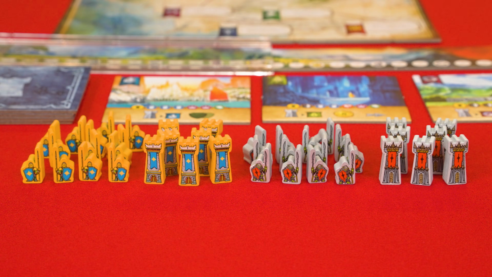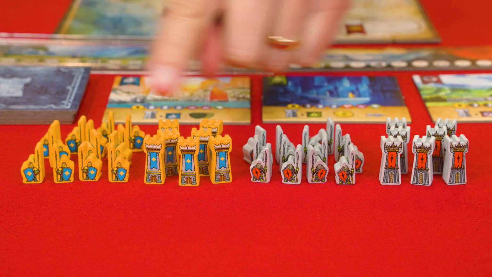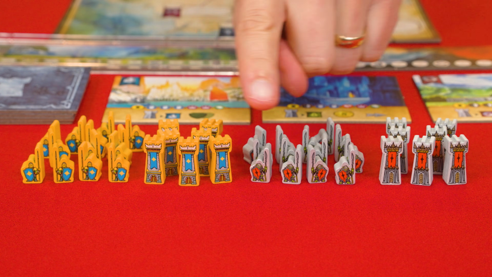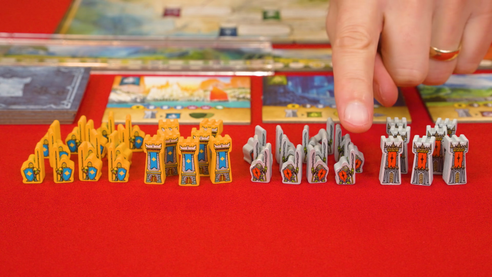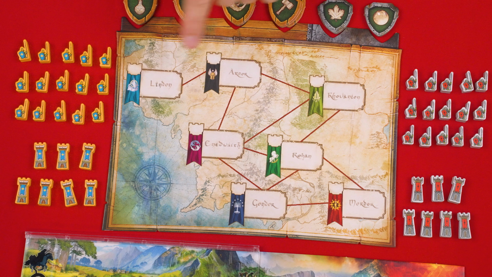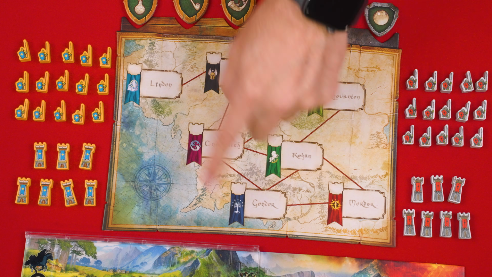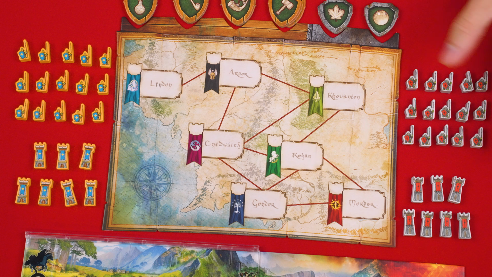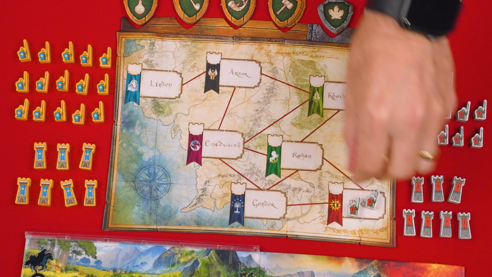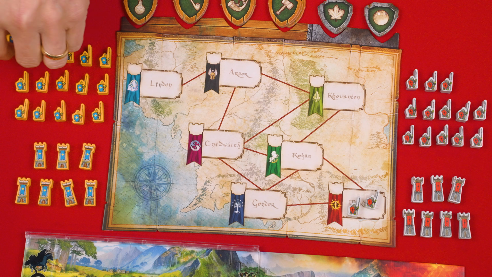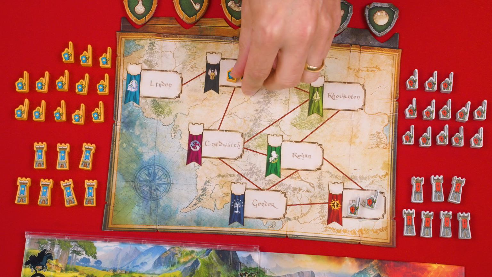The Fellowship player collects all these pieces representing their units and fortresses, while the Sauron player takes these representing their unit and fortress pieces. The central board is made up of various named spaces known as regions, and the Sauron player now adds 2 of their units to the region named Mordor, and the Fellowship player adds 2 of their units to Arnor.